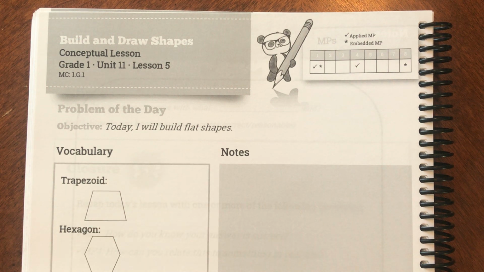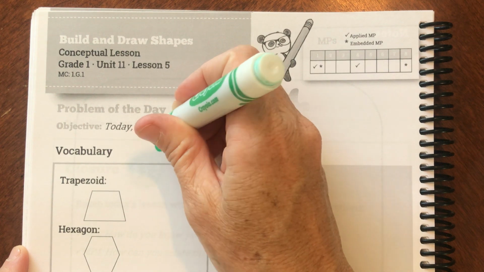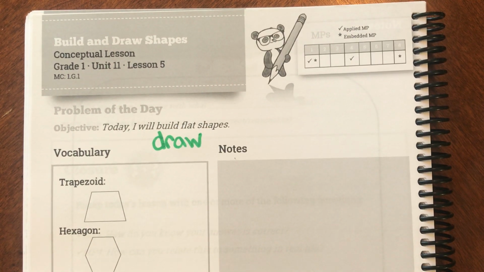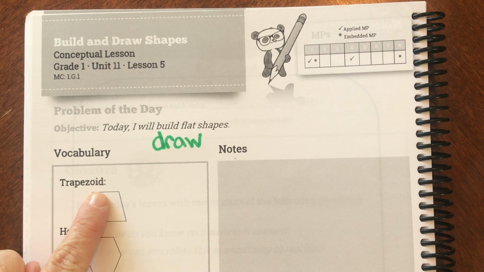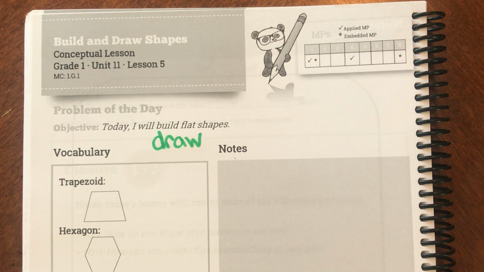And when they say build, we're actually talking about we're going to draw. So I'm going to write the word draw under there. So we're going to draw shapes. So here are our shapes that we're working with: a trapezoid, a hexagon, a triangle, and a rectangle. Now today they're going to help us by showing it to us, and then we're just going to have to try and duplicate or copy what they show us.